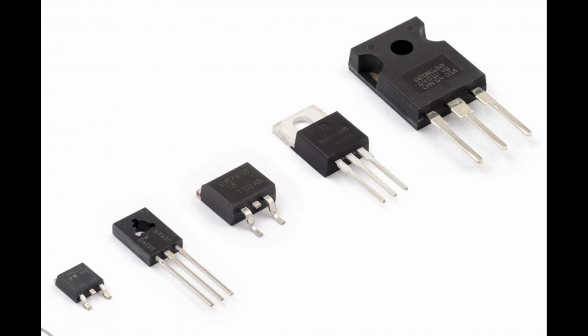Voltage separation. The collector voltage, VC, is typically higher than the emitter voltage, VE, in an NPN transistor and lower than the emitter voltage in a PNP transistor. This voltage separation allows the transistor to switch and amplify signals effectively.